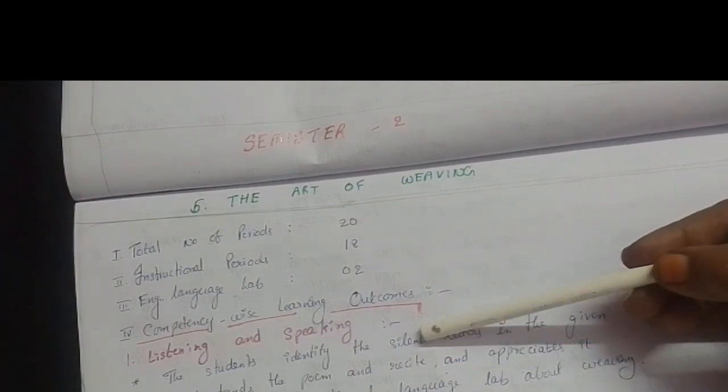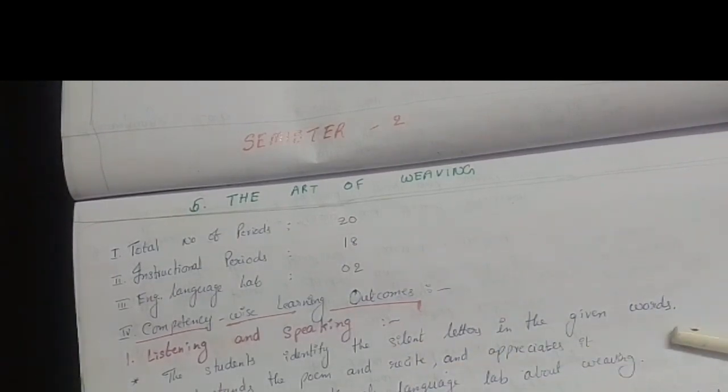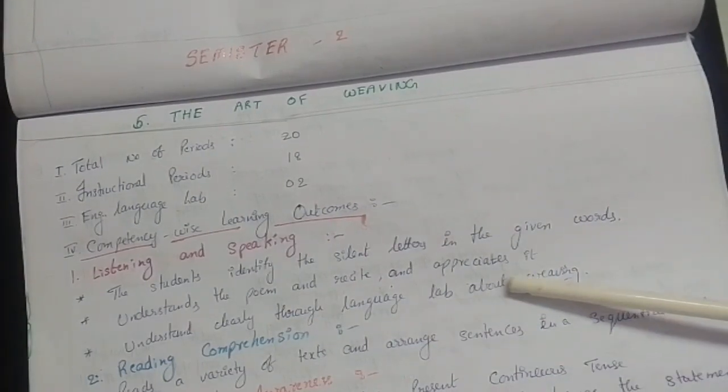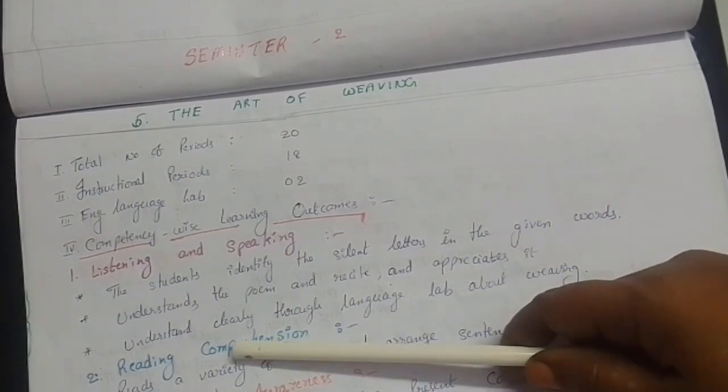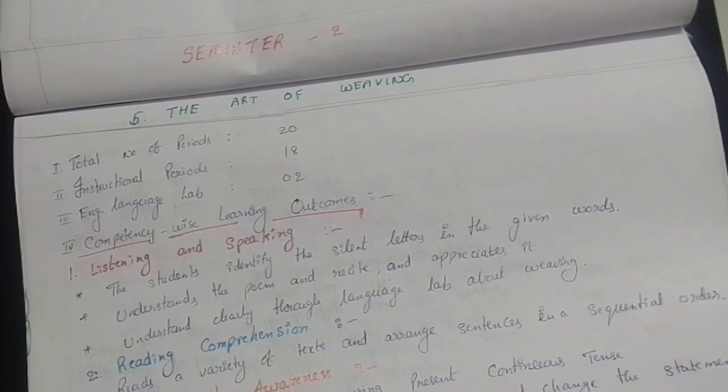The first is listening and speaking. The students identify the silent letters in the given words. The student understands the poem, recites it and appreciates it. They understand clearly through the language lab about weaving.